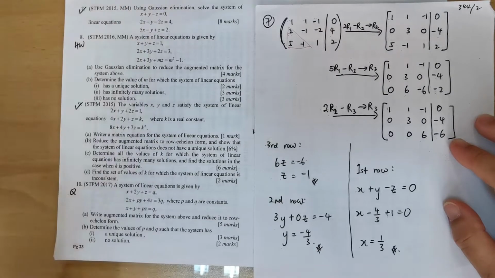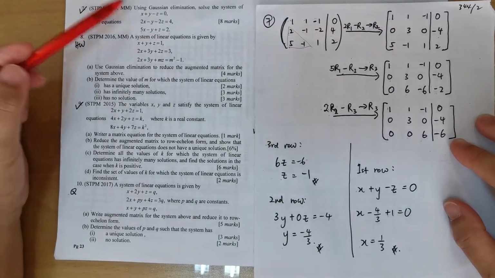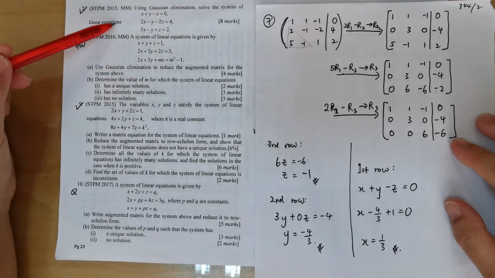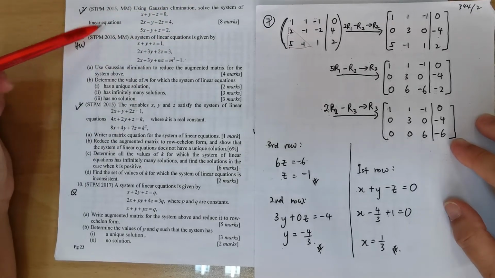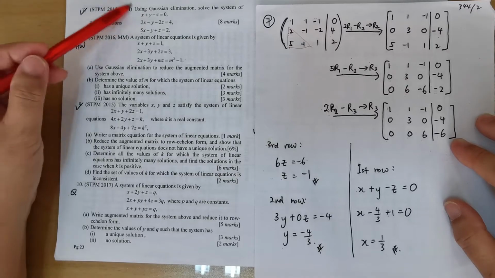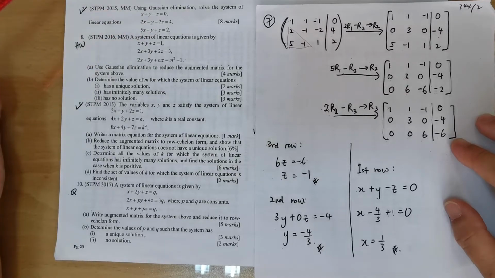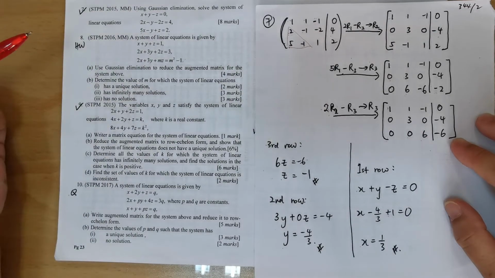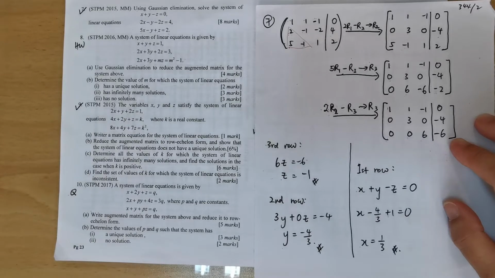Alright, so question 7. They ask you to use Gaussian elimination to solve the system of linear equations. 8 marks. This is Mathematics M, so you get 8 marks. Okay, so if it comes out in Maths T, maybe 6 marks only for this question. Okay, so next I want to show you.